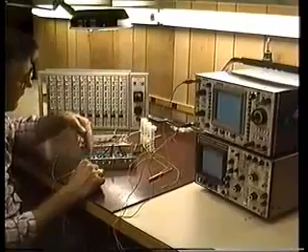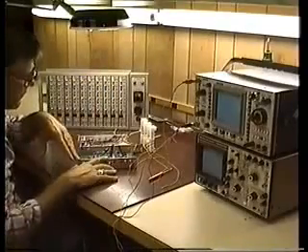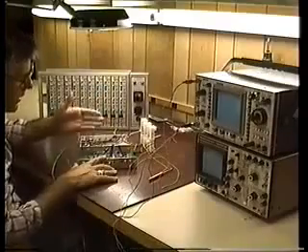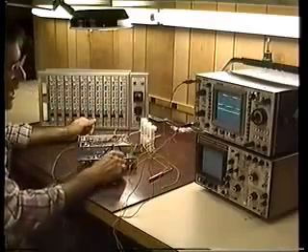The unit that you see here in front of me is one of the cards that we're currently testing. We're just about ready to complete our testing on this card.